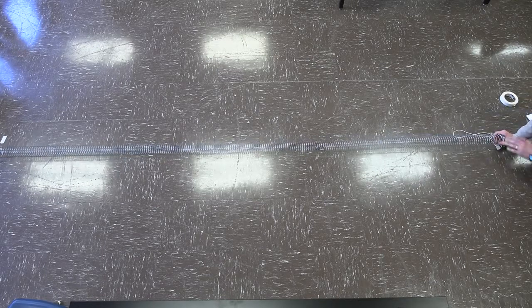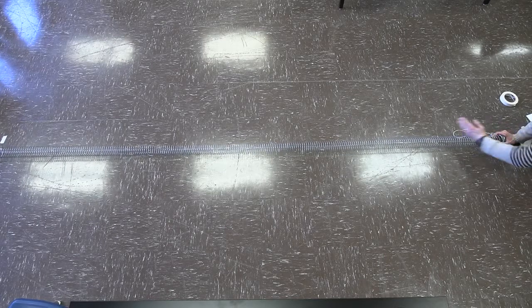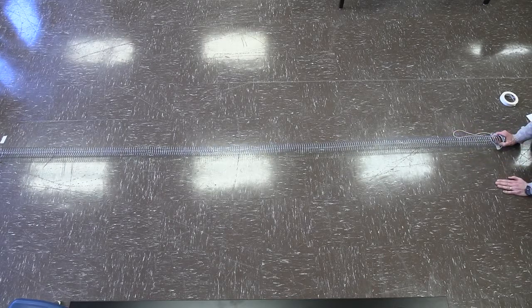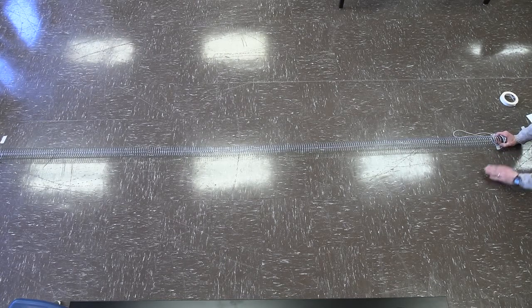And if I shake my hand here in simple harmonic motion, what I will be doing is creating those longitudinal waves continuously. So it'll look like this. I'm going to freeze the image after I get a few waves building up. So let me go ahead and shake my hand.